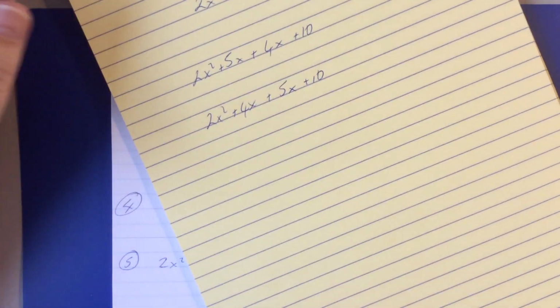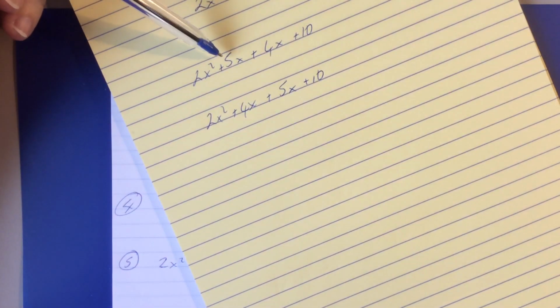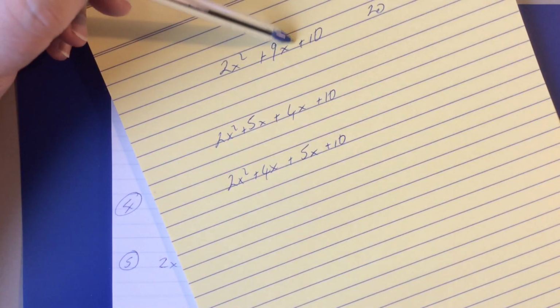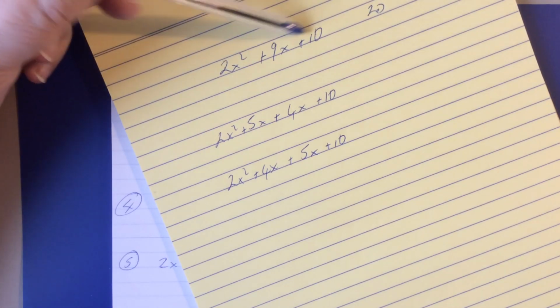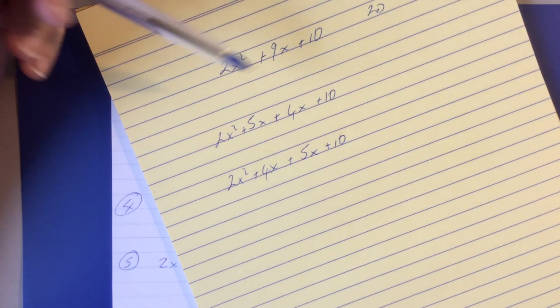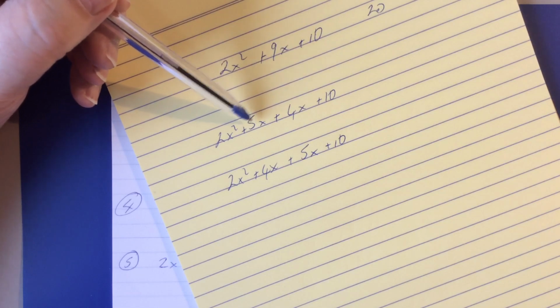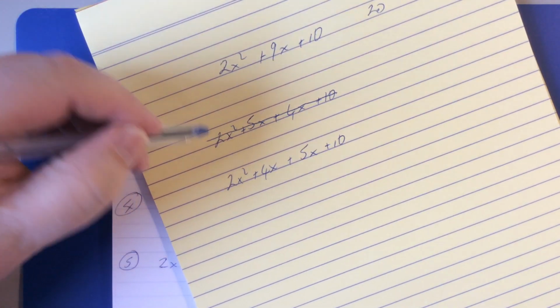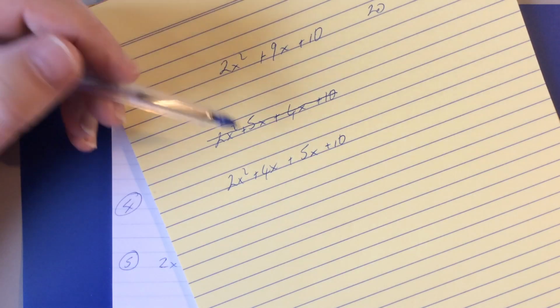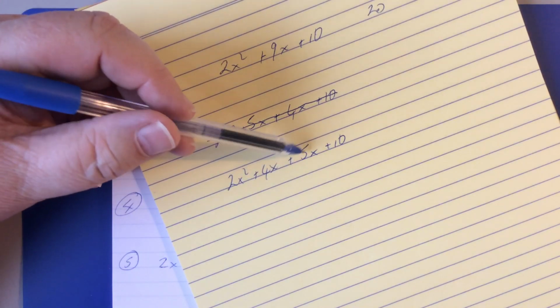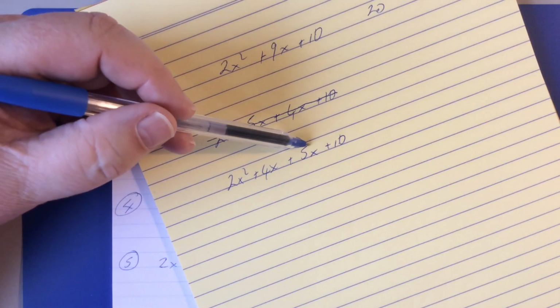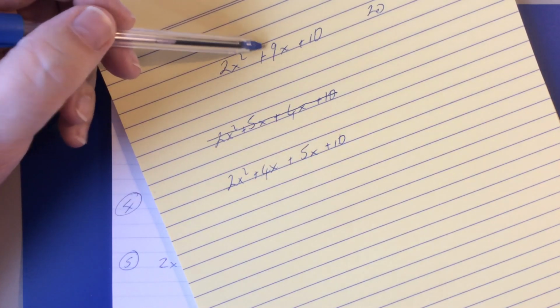Now, having split up the 9x into factors of 20, which I got from these two numbers, and ignoring my first attempt at grouping this, what I've got here is 2x squared plus 4x plus 5x plus 10, which I think you will agree 4 and 5 are 9.